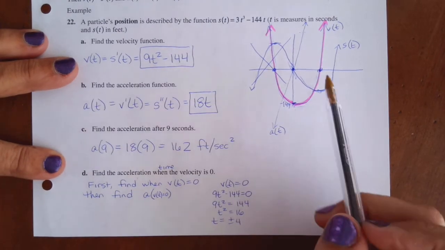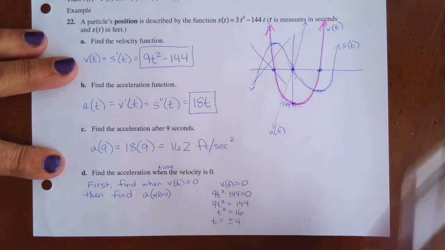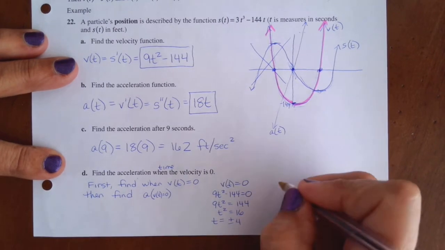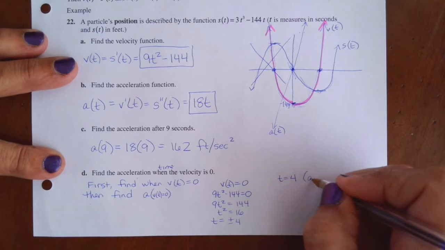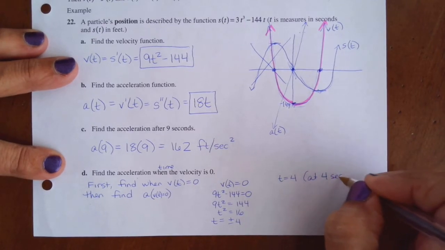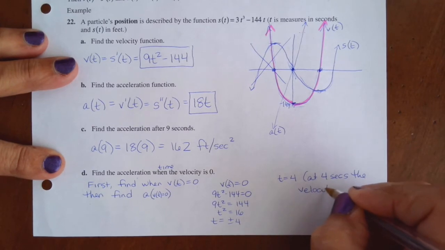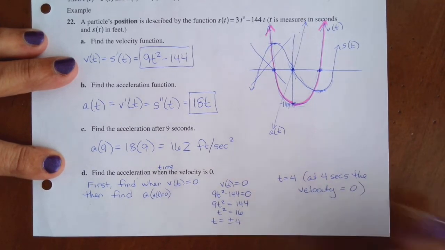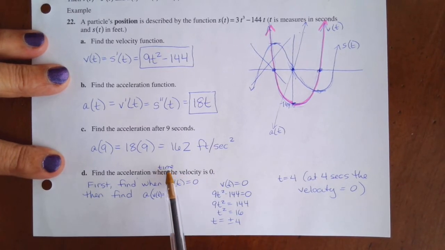That doesn't exist in real life. So we're only looking at things from 0 on for time. So that means our time would be 4. Okay? So at 4 seconds, the velocity equals 0.